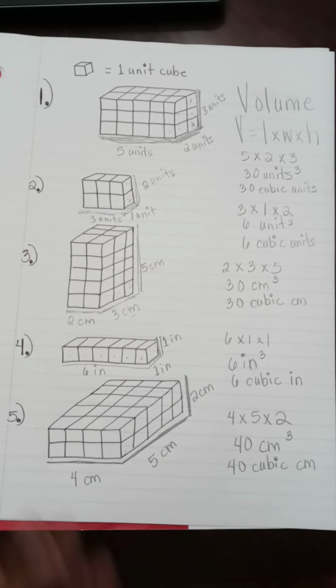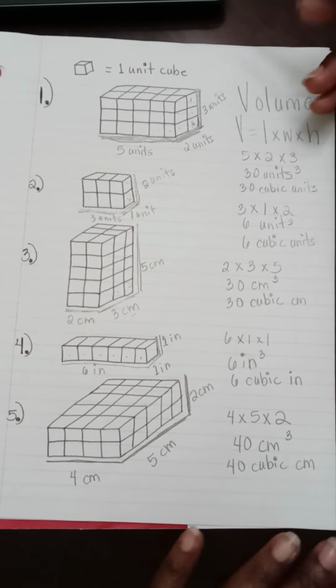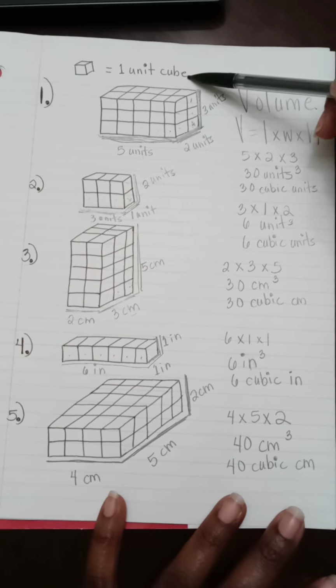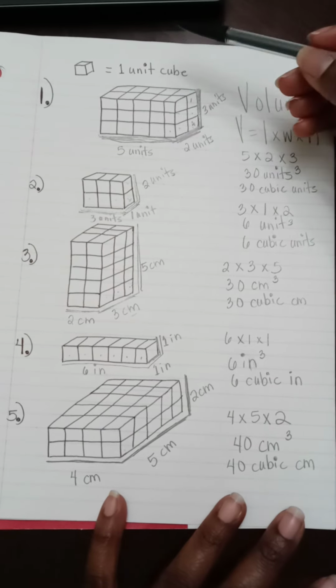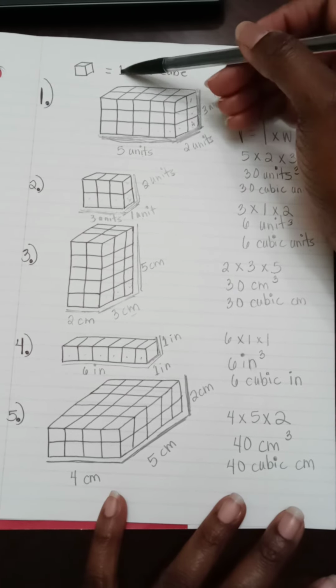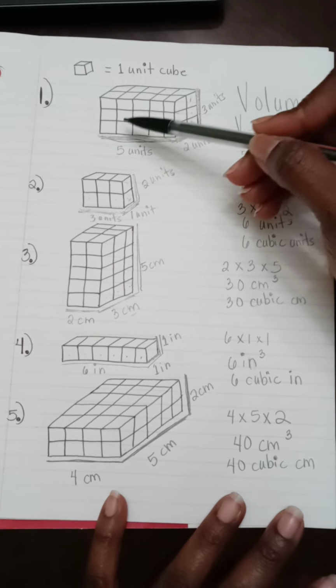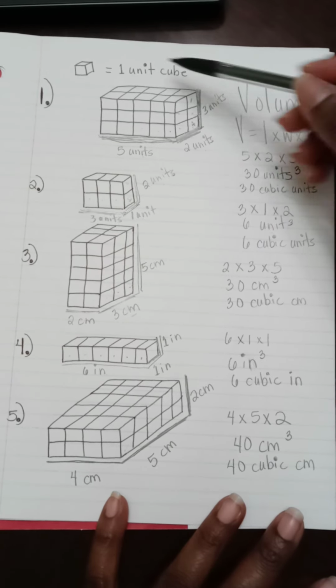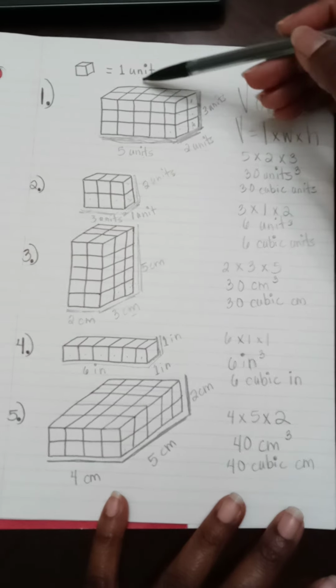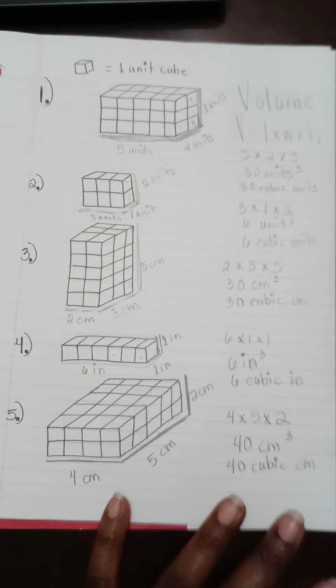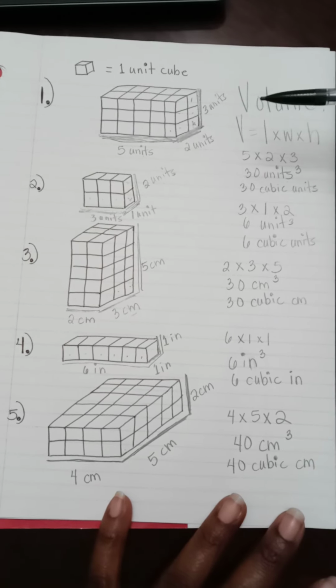Okay, so a couple of directions. On your worksheet, I want you to treat each unit cube as one unit. On one worksheet, it may have 7 unit cubes. And if it did have 7 unit cubes, you just count by 7. You'll say 7, 14, 21, and so on. But I don't want y'all to follow that direction. I want y'all to treat each unit cube as one on your worksheet.